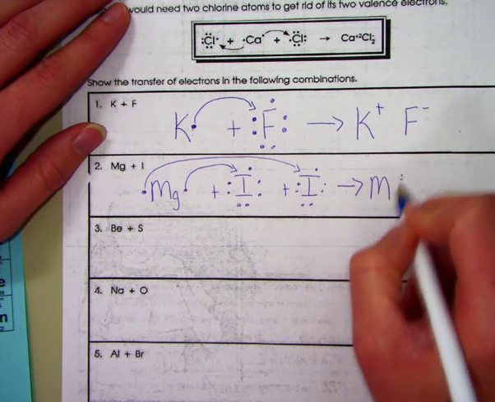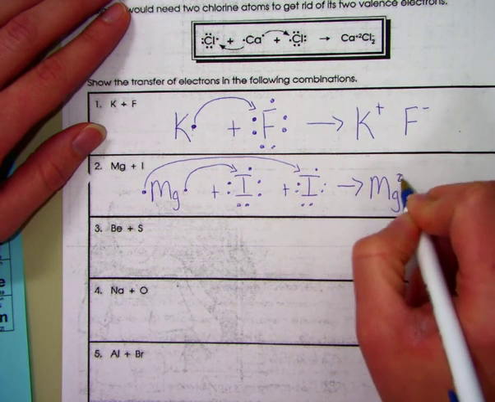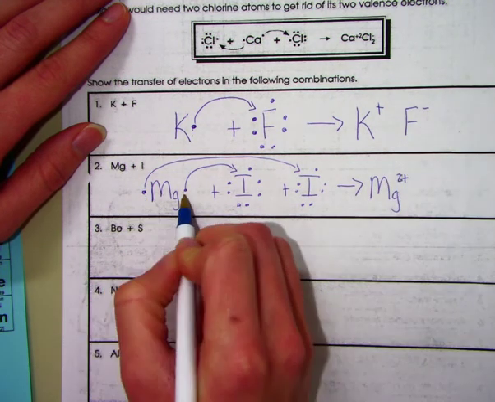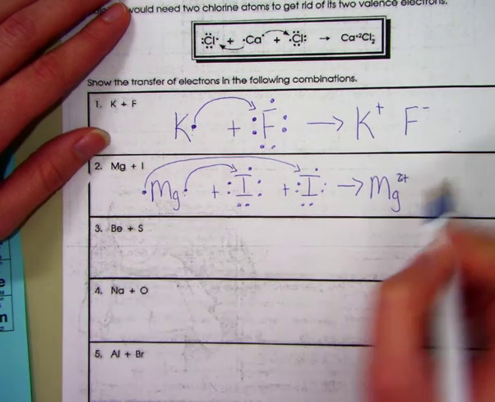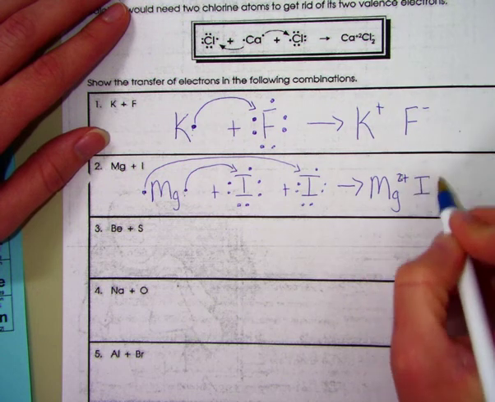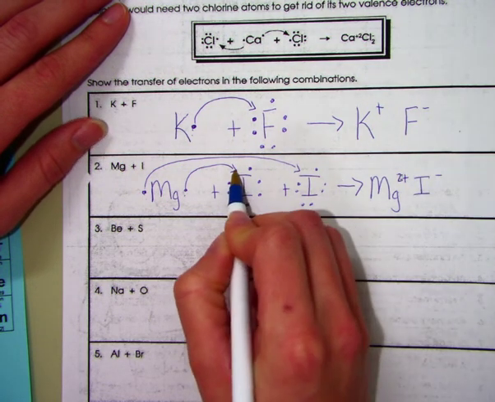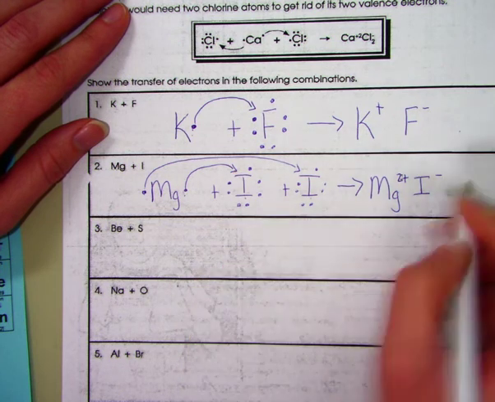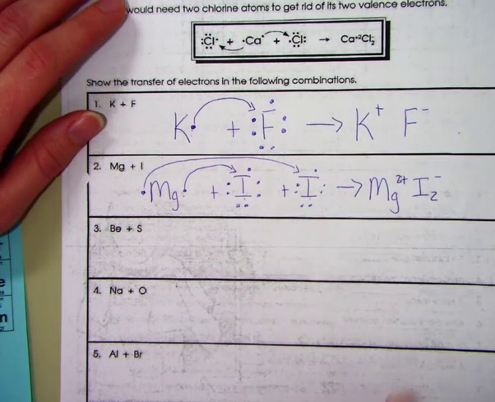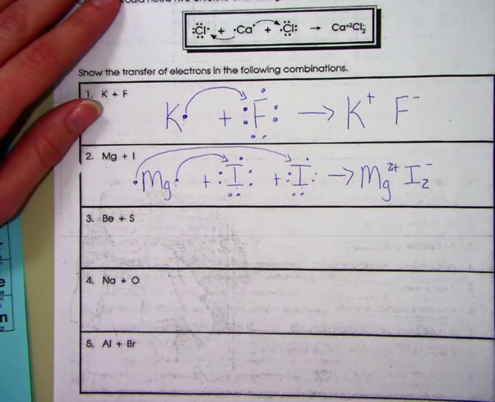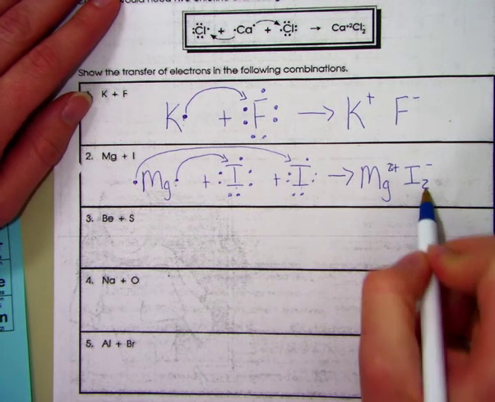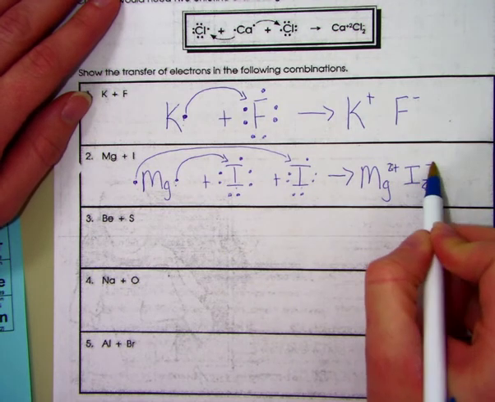So we have Mg 2 plus because it got rid of 2 electrons, I minus because the I only gained 1 electron, but since we have 2 of them, we're going to put a little 2 down here to show that we're using 2 I minus ions here.